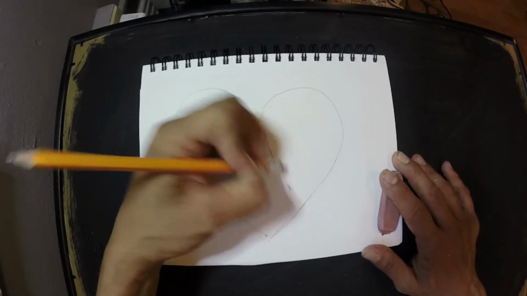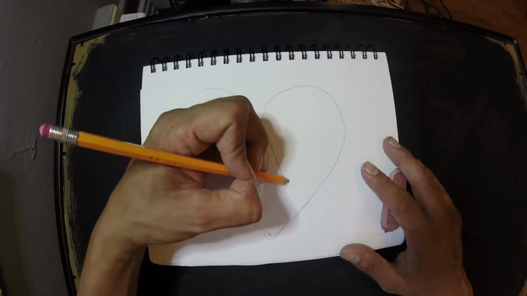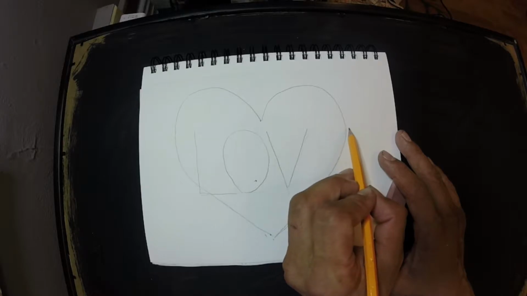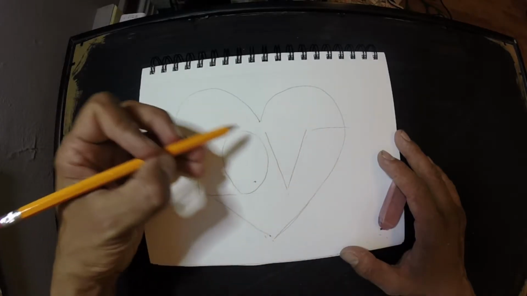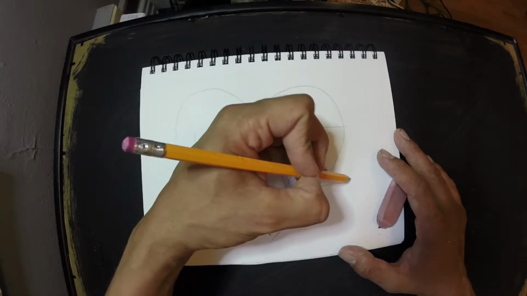And if they're not, you simply make a correction. These are just the skeletons of the letters, so we don't have to worry about them being too neat. Finally here, we're going to have an E. All of these letters nearly touch, but not quite.